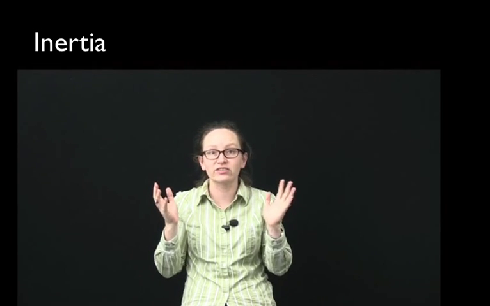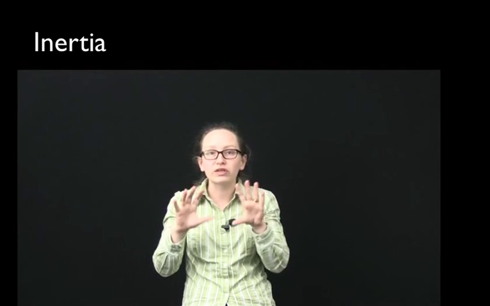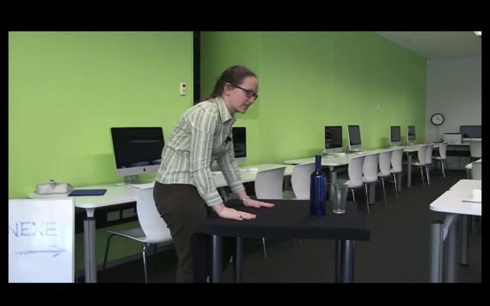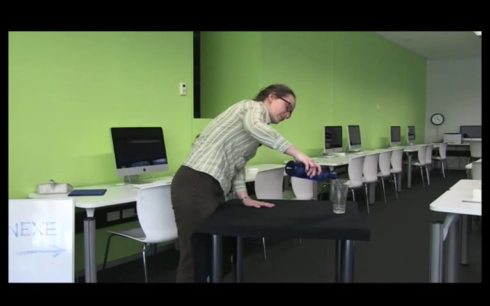But let's have a look now at a couple of demonstrations showing this concept of inertia. In both these demonstrations, the bodies want to remain at rest. What I have here is a table with a tablecloth. Here's a glass bottle of water. We'll fill up a cup of water.